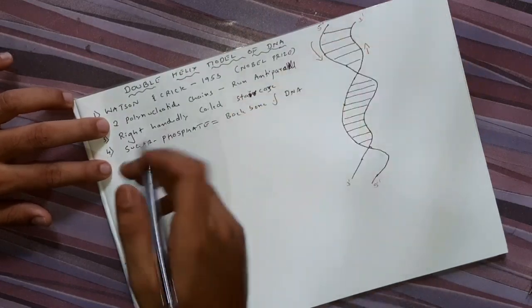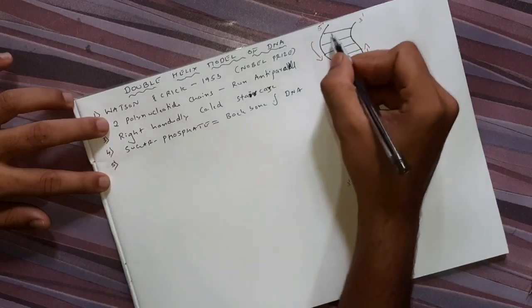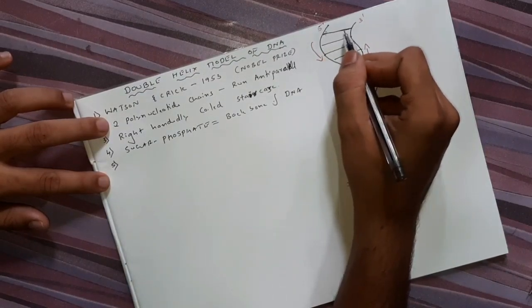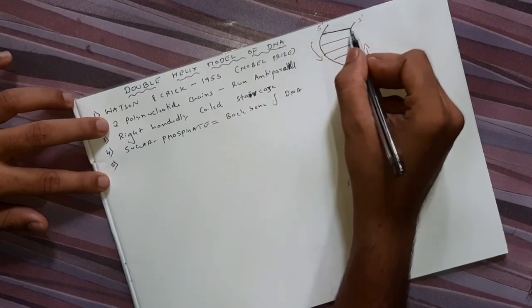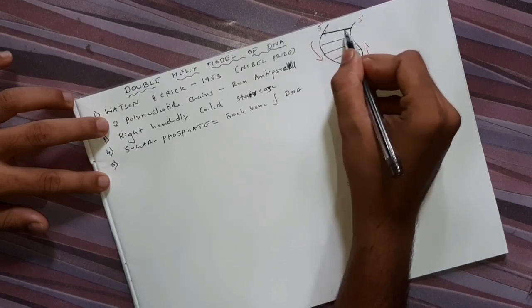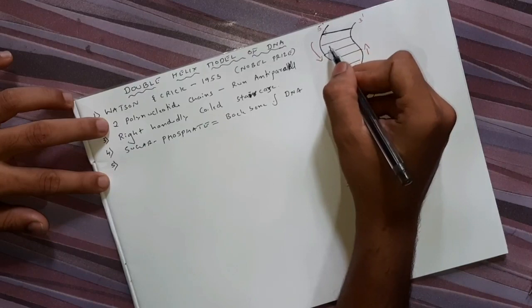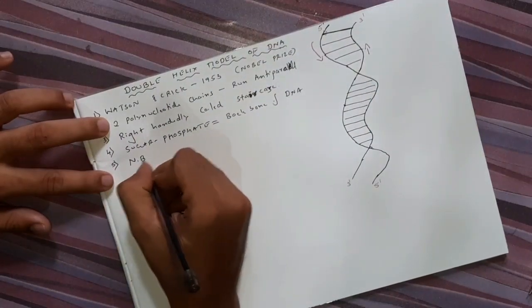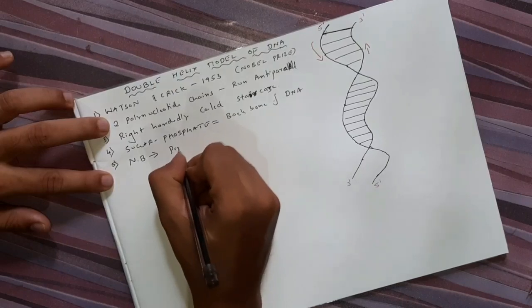Now one more thing is the nitrogenous base. You could see here there are two nitrogenous bases, a pair of nitrogenous bases, present in one particular structure, which is perpendicular to this backbone, correct?